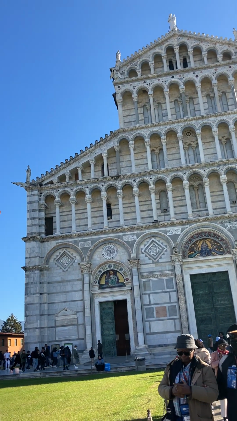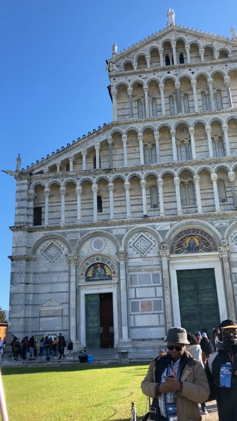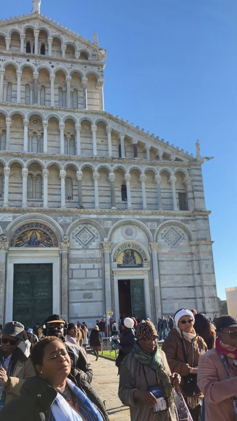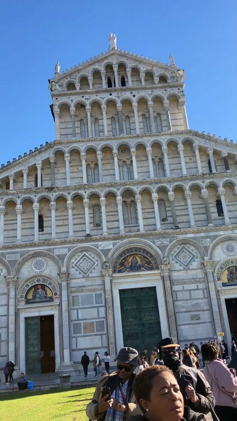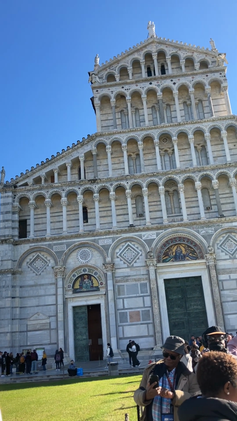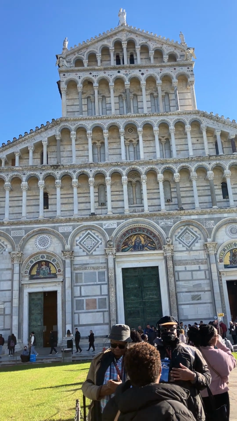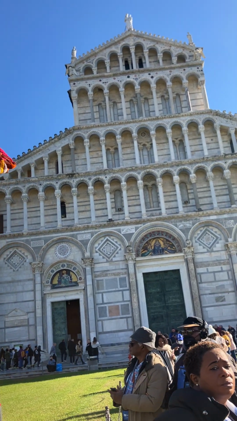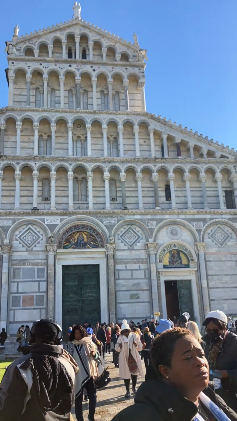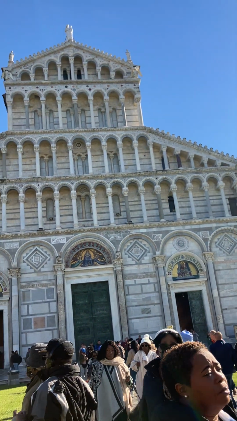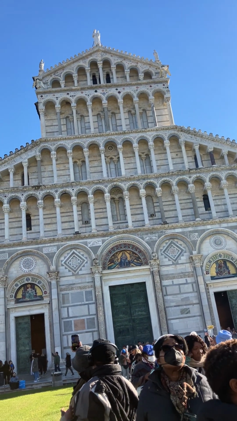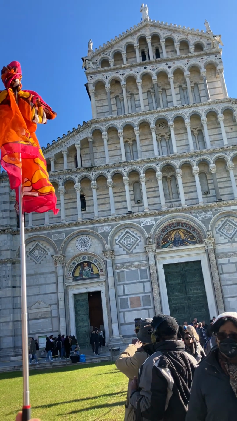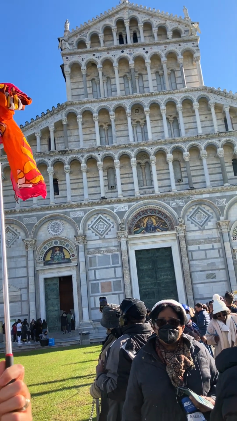In 1063, when we had the beginning of the construction of the cathedral, the architect, the first architect that designed and built the cathedral was called Busqueto. Busqueto was not an Italian artist, but he was an artist coming from Middle Eastern countries. And this justifies the style that he invented here in Pisa, the so-called Pisan Romanesque style. What does it mean? Pisan because it was invented here in Pisa, Romanesque because it was the period of time called the Romanesque time, the Romanesque art.